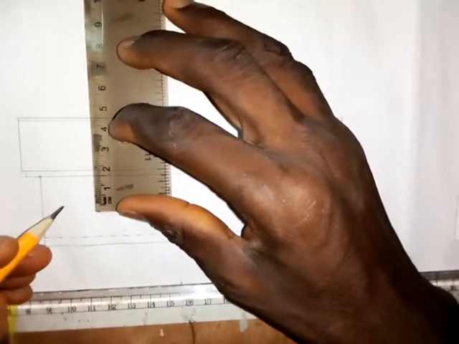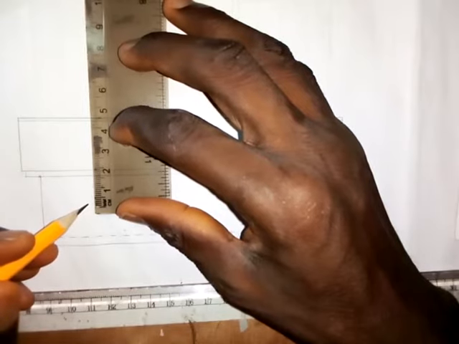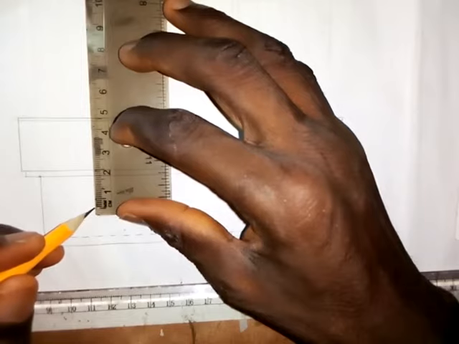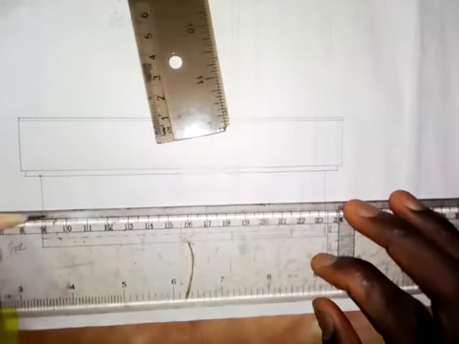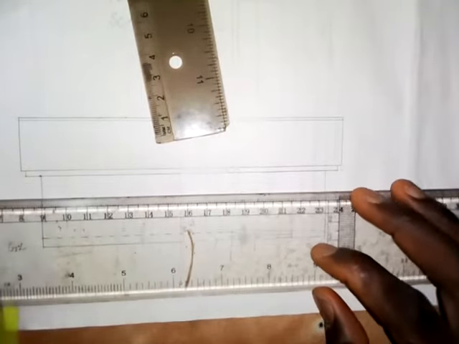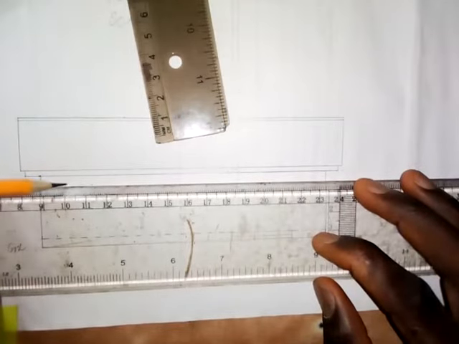So from here, take 12 millimeters down. So this is 12 millimeters. And then I will construct one. And then we need to put the frame there.